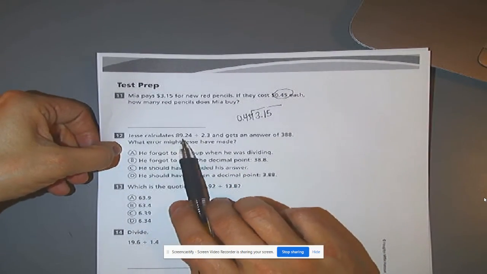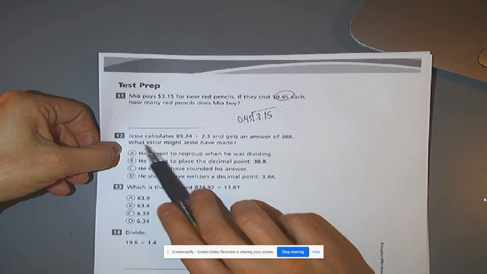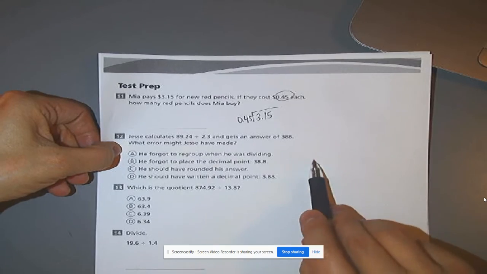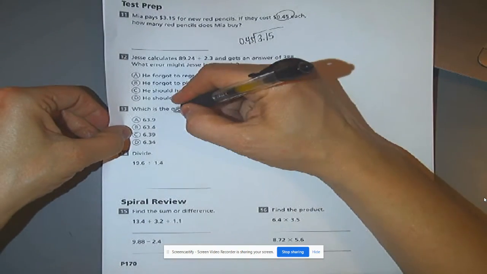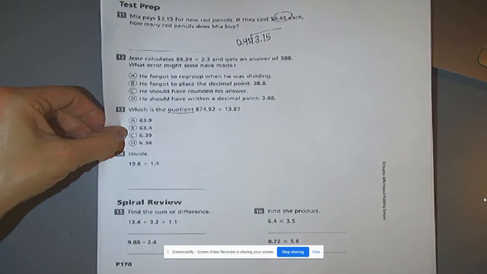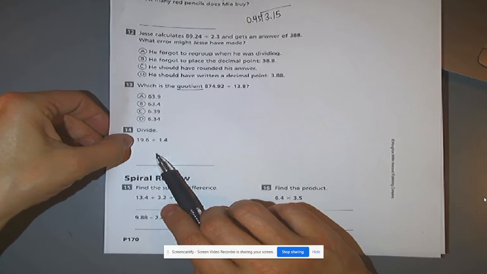Okay, Jessie calculates 89 and 24 hundredths divided by 2.3 and gets the answer 388. What error might Jessie have made? You've got to solve it to find out the error. What is the quotient? Quotient means what? The answer to a division problem. And then it says to divide.